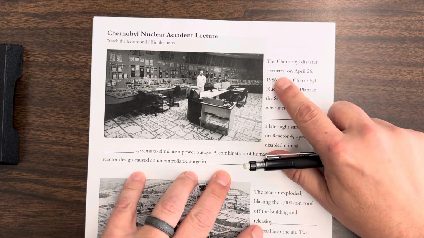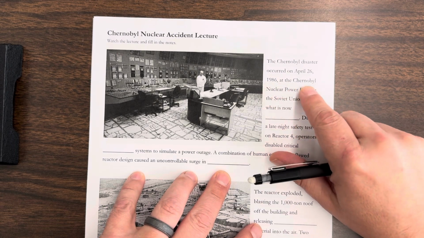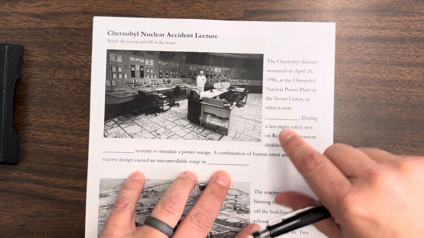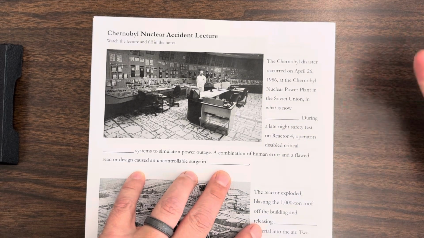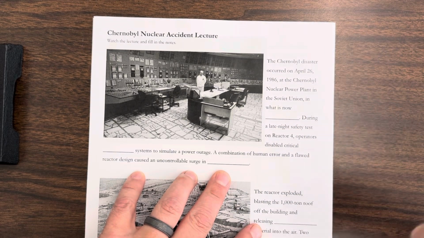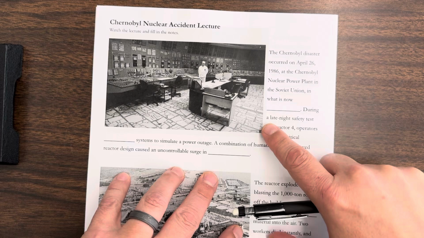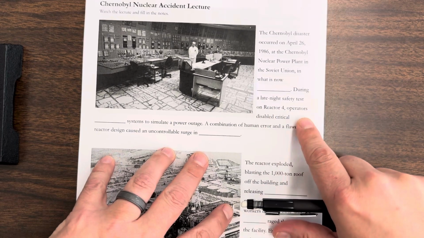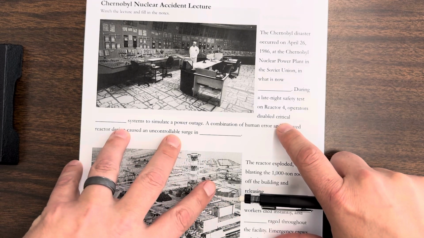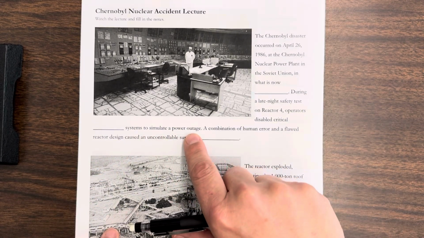The Chernobyl disaster occurred on April 26, 1986, at the Chernobyl power plant in the Soviet Union, in what is now Ukraine. So remember, Ukraine was part of the Soviet Union at that time. It's independent now, as of 2025. During a late night safety test on Reactor 4, operators disabled critical safety systems to simulate a power outage.